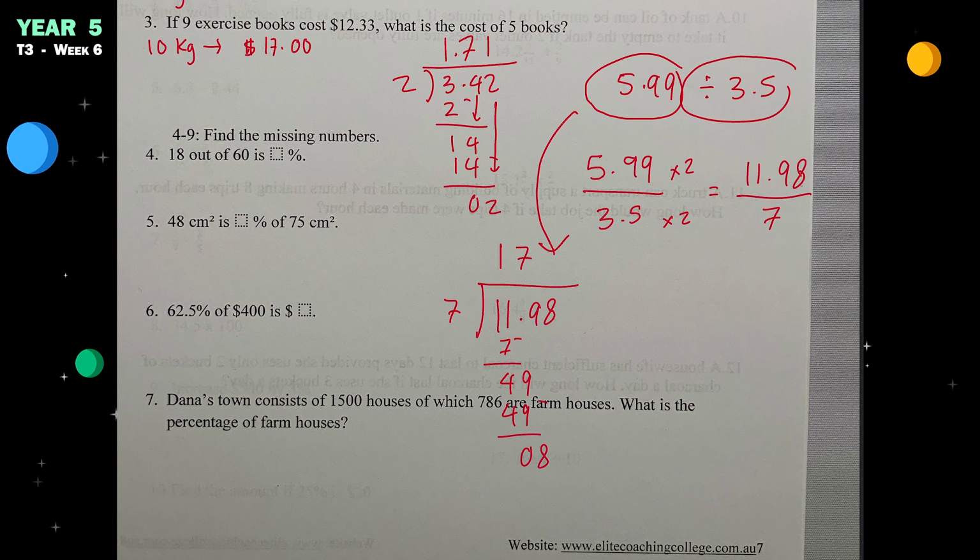Bring the 8 down. And 8 divided by 7 is also 1. 1 times 7 is 7. Take away, and remainder 1. Now there's more numbers actually, but they're all zeros, so if we want we can keep dividing, but we know our answer is going to be $1.71. I can bring the next number down just to see what happens. This will be 10 divided by 7. What's 10 divided by 7? That's 1 as well, isn't it? I can keep going, but there's no point at this stage because we already have the amount.